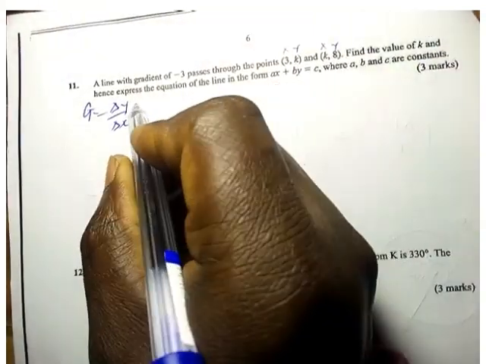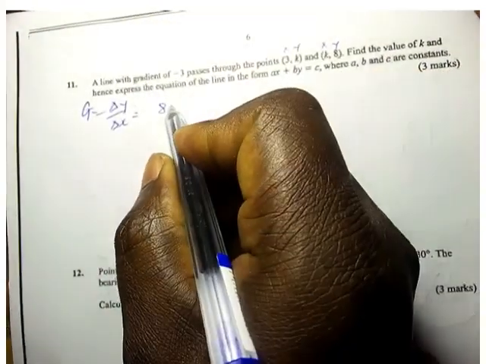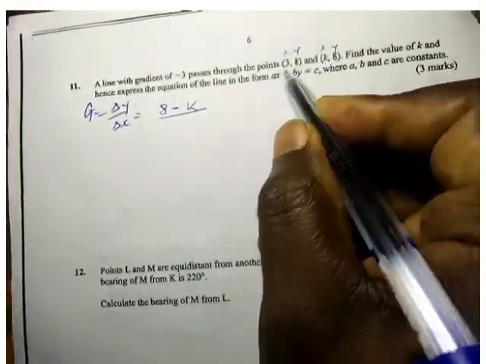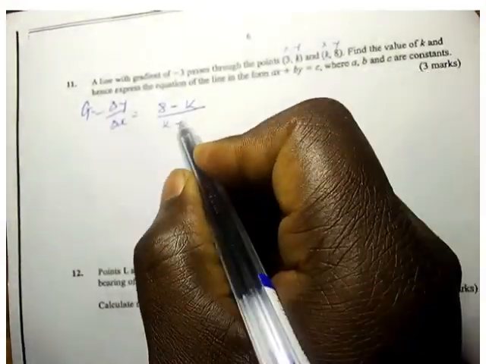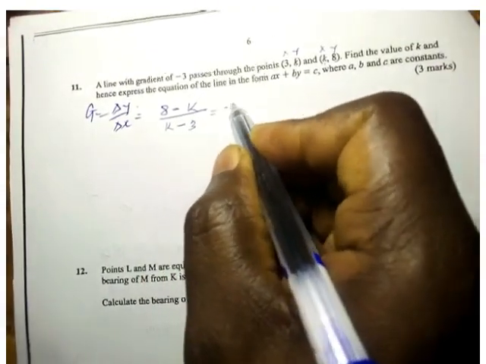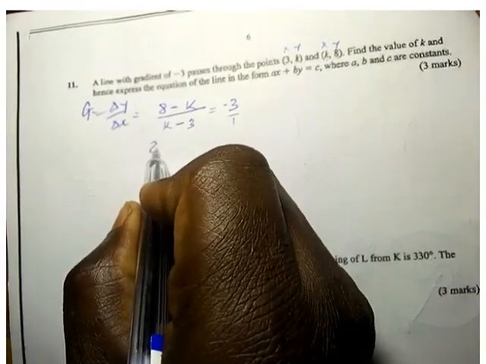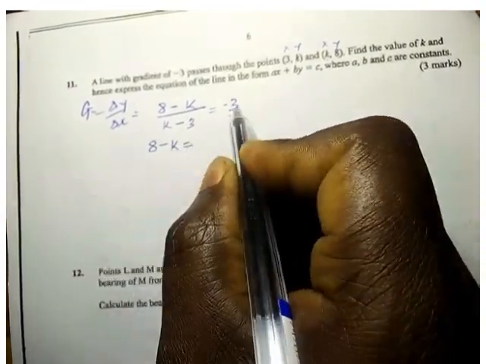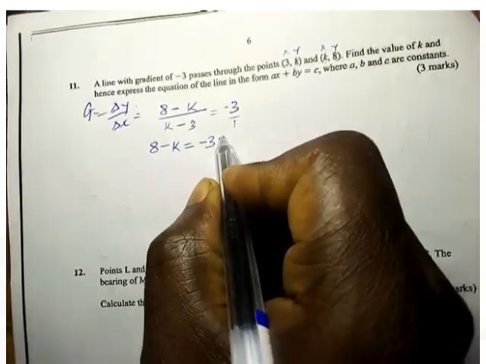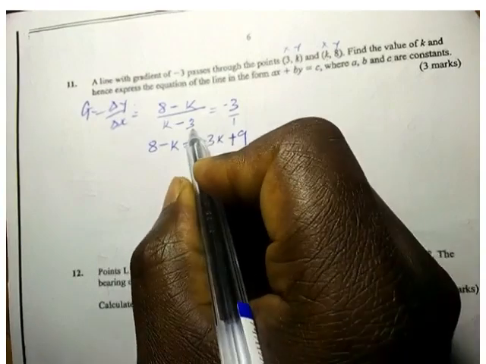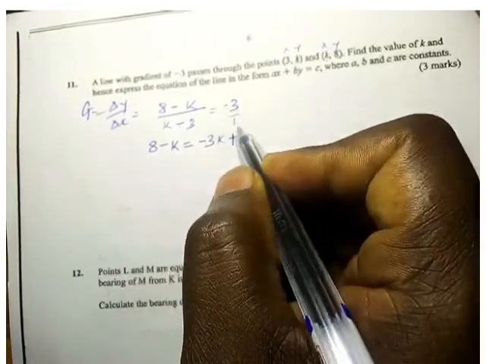So we start with the change in y, 8 minus k, which will be divided by k minus 3. The answer is going to be negative 3, which is the gradient. So now you can put over 1 and then cross multiply. 8 minus k equal to negative 3k minus positive 9. Negative 3 times negative 3, the answer is going to be 9.